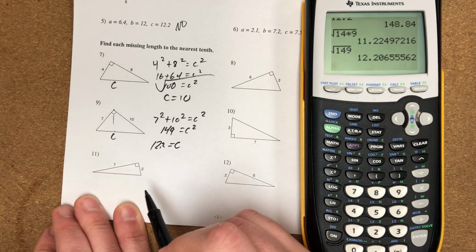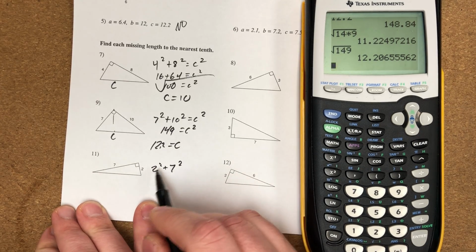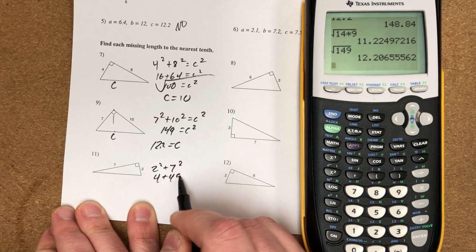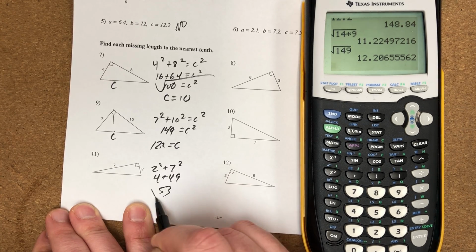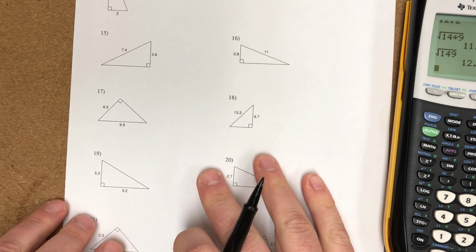Then I'll look at 11. And on 11 it says 2 squared plus 7 squared. So 2 squared is 4, 7 squared is 49, 53. So the square root of 53 will be my answer. All right, next one.